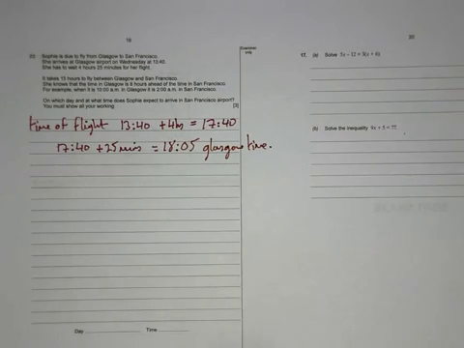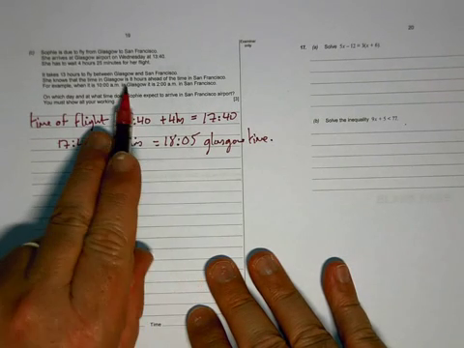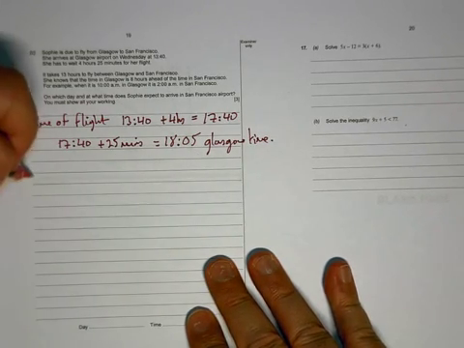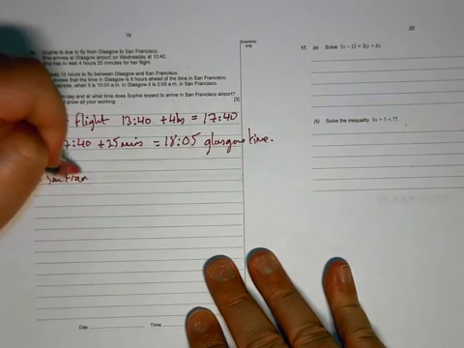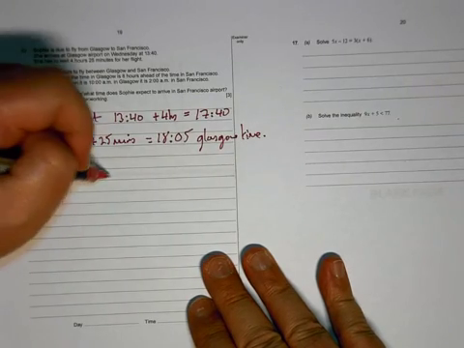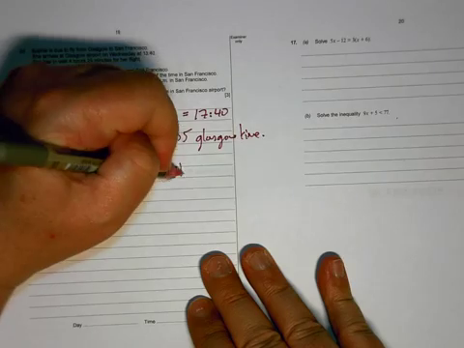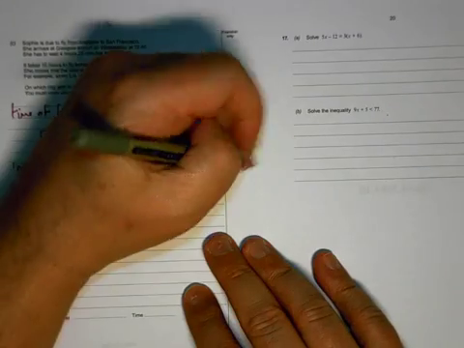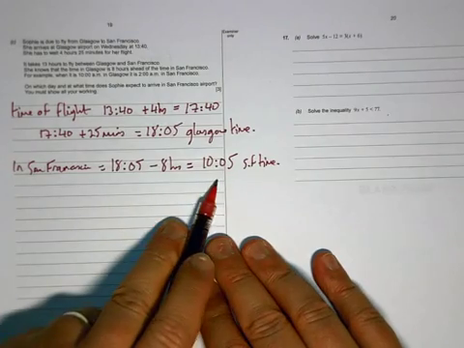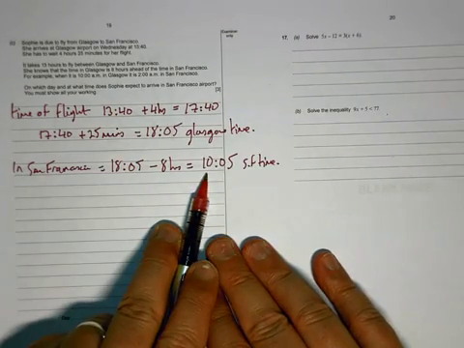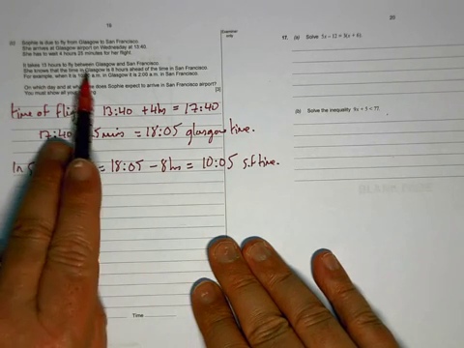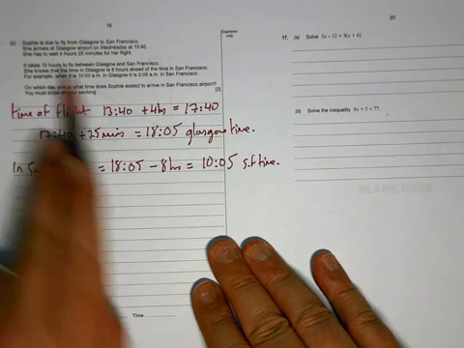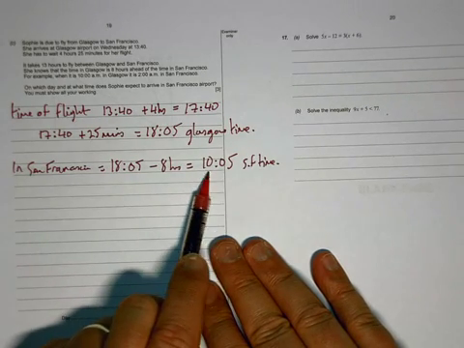Now 18:05 Glasgow time in San Francisco is 8 hours earlier, which is going to be 10:05. So when she takes off, it's 10:05 in the morning in San Francisco, and her flight is going to be 13 hours. So she's going to arrive there 13 hours after that.